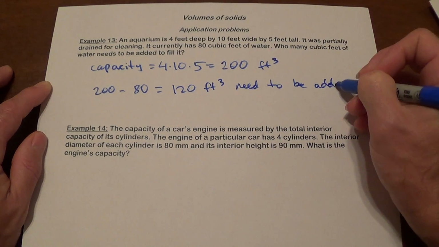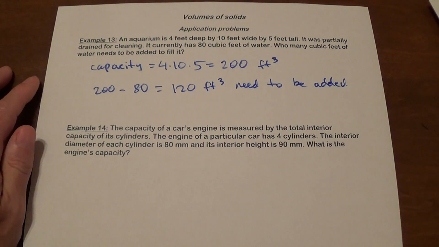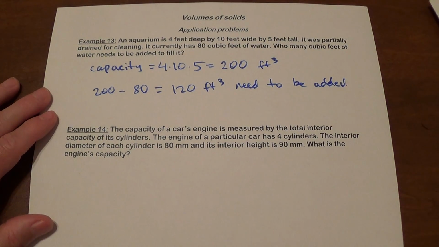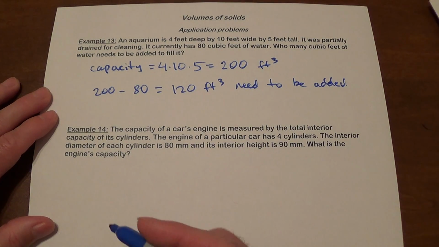Okay, and that's it. All right, and the last example here is when you talk about the capacity of a car's engine, you talk about the capacity of its cylinders. So a particular car has 4 cylinders. The interior diameter of each cylinder is 80 millimeters and its interior height is 90 millimeters. We want to find the engine's capacity.